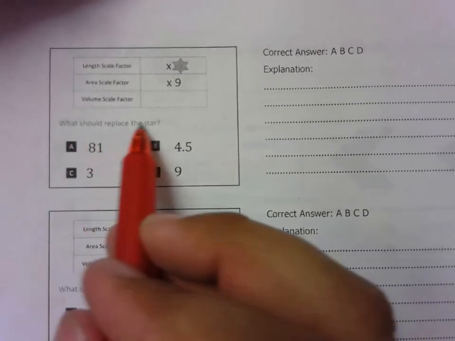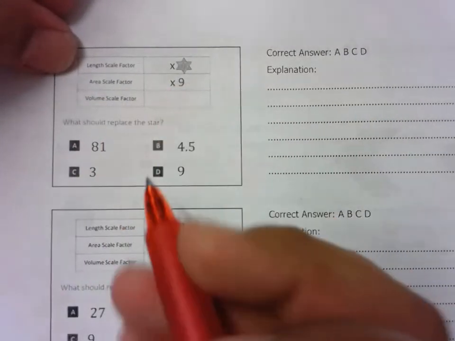Same thing with volume. Well, let's work backwards. Length scale factor. What should replace the star? The area scale factor is 9. What is the length scale factor? Well, remember, I like to write this all the time.